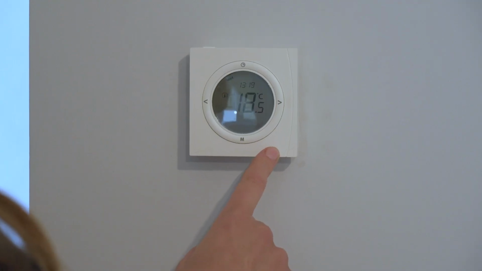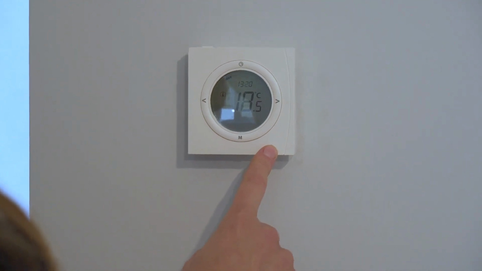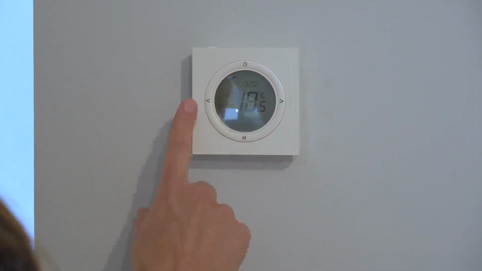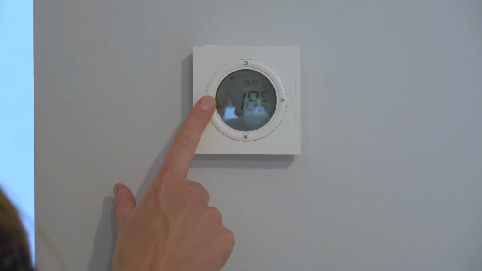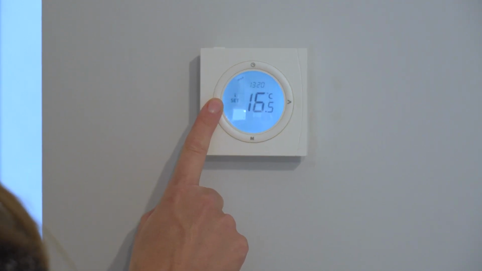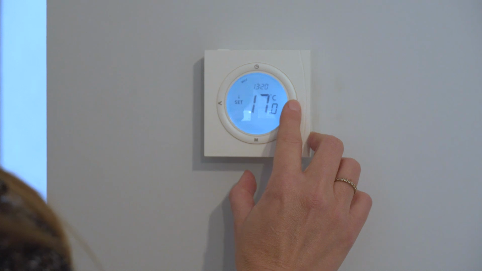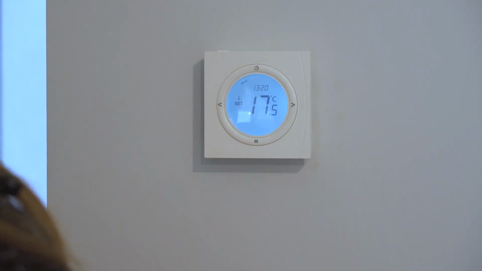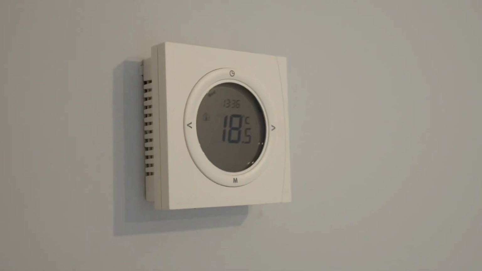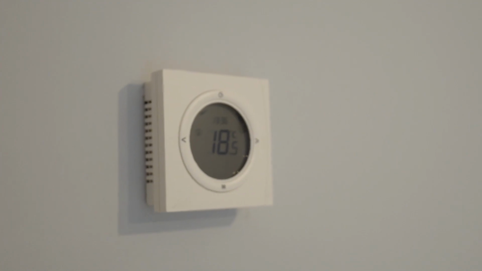The main thermostat is located in the lounge. You can control the temperature with the arrow buttons. When you press the buttons, the thermostat will display the current set temperature. When the thermostat is left idle for several seconds, it will display the current room temperature.